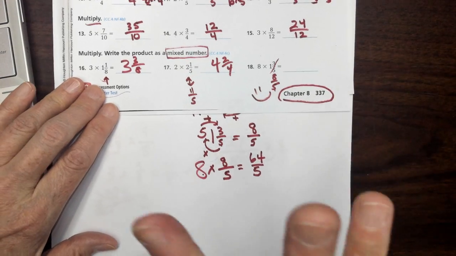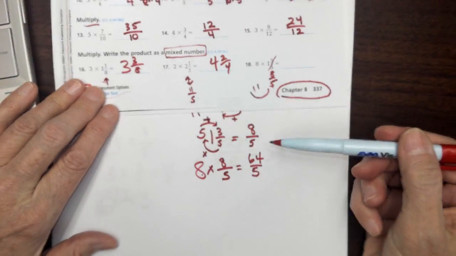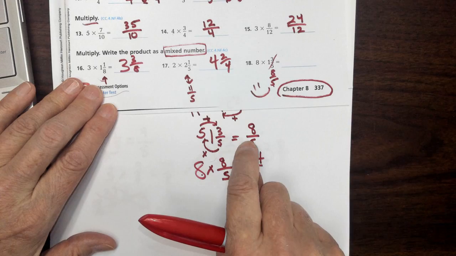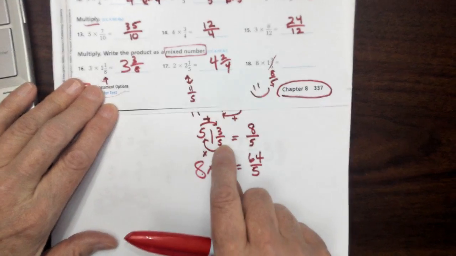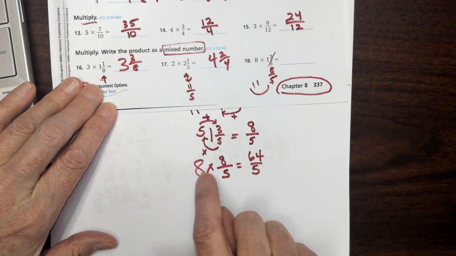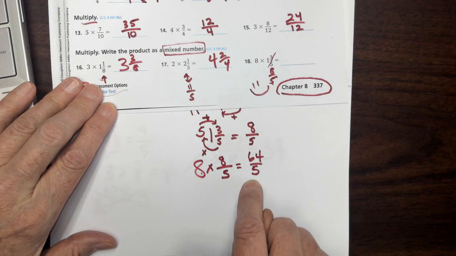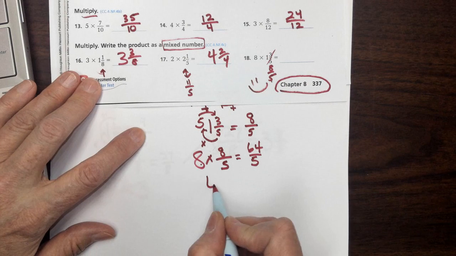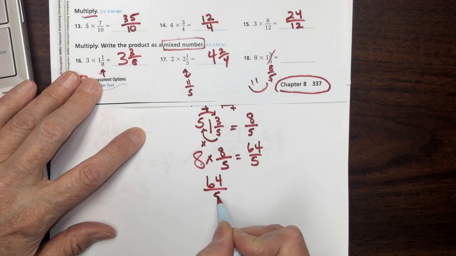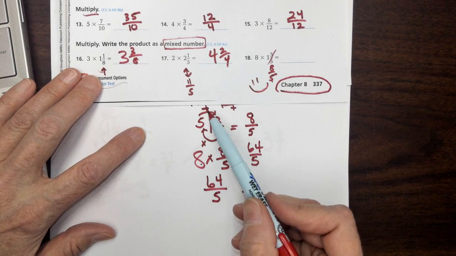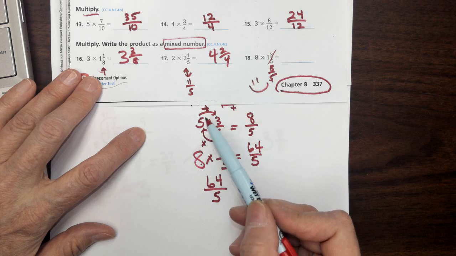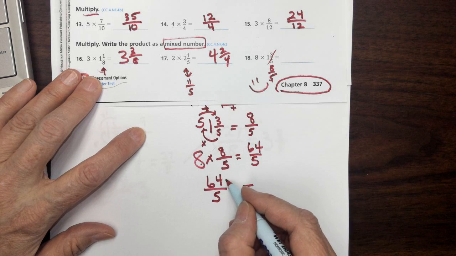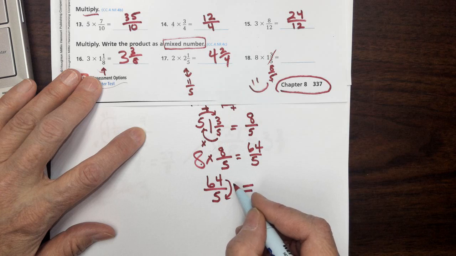Not our answer yet, because there's 3 things to do. Number 1, change it to a fraction instead of a mixed number. Number 2, actually do our multiplying now that it's a fraction. Number 3, change it back to a mixed number. So we start with this guy, and since we're going backwards now, we're not multiplying and adding, we're dividing. So we go this direction, we divide.